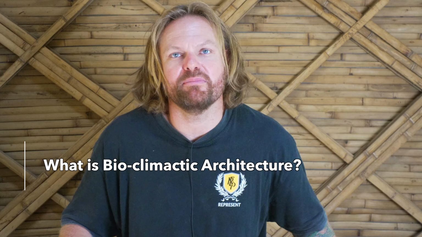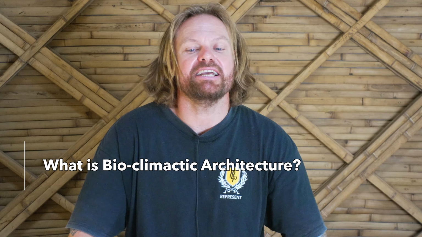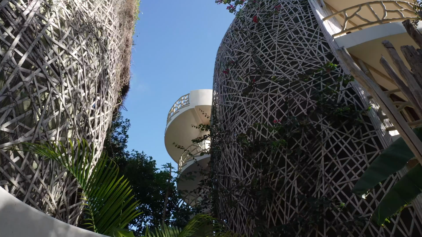What is bioclimatic architecture? Nature is your guide. Basically, it's a design approach which integrates buildings with their natural surroundings to increase comfort and sustainable practices. Key principles of bioclimatic architecture: a building's orientation, the materials, the form, they're all things that need to be considered with the building's natural habitat.